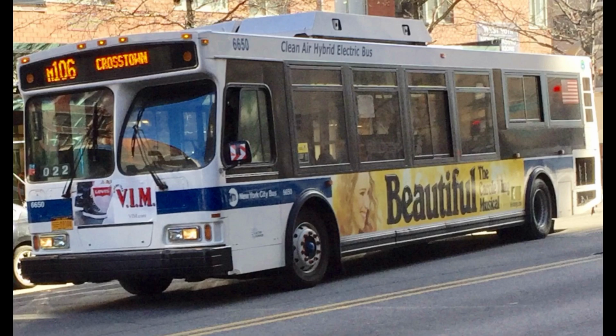Attention passengers, all exit the bus so this bus can be cleaned and get moving again. Thank you for riding MTA New York City Transit.